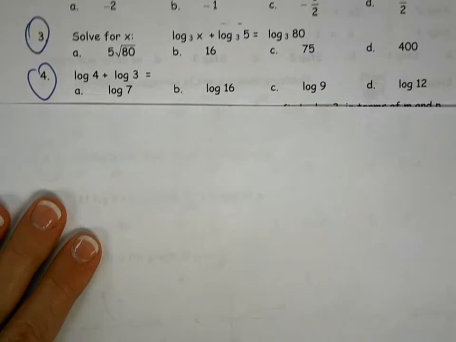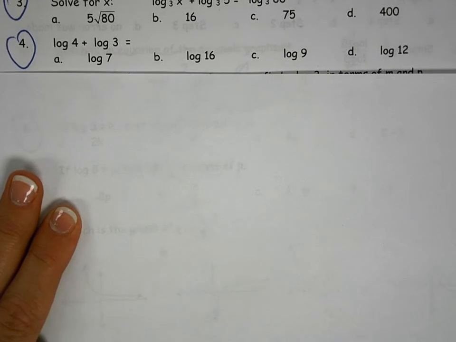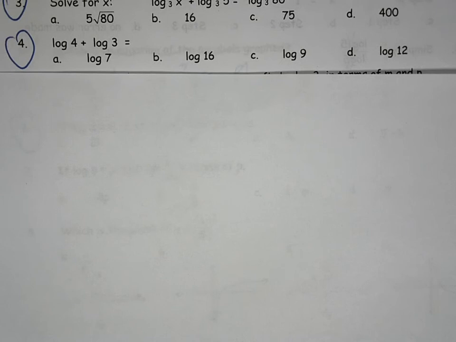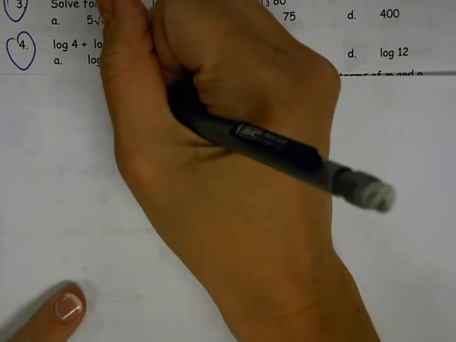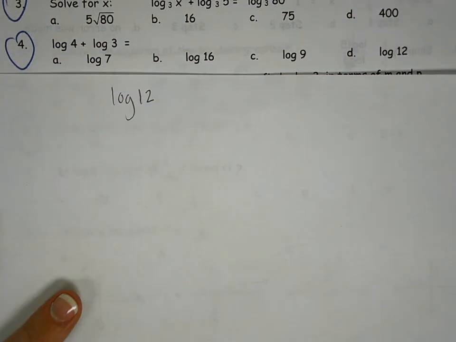Number 4. So we have log of 4 plus log of 3. They want this written as a single log. So again, how do I condense them? You multiply them. You can't add these together. When you put addition together, it becomes multiplication. So we have log of 12. So the answer is D.